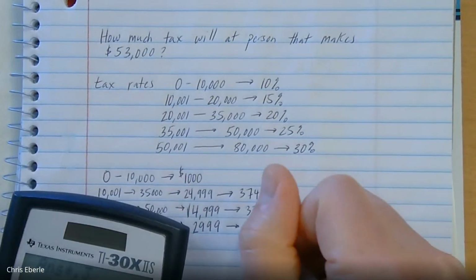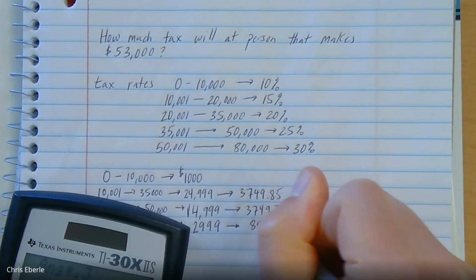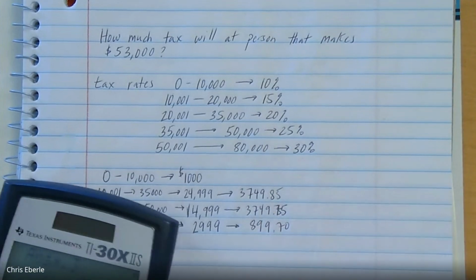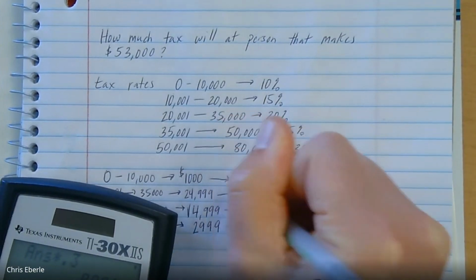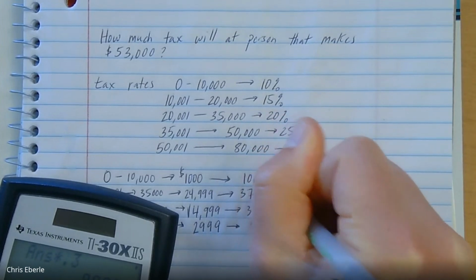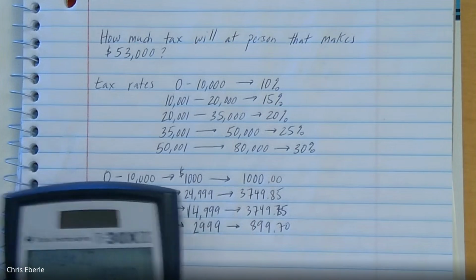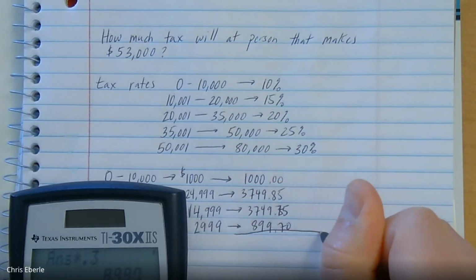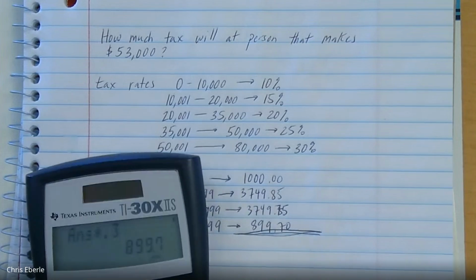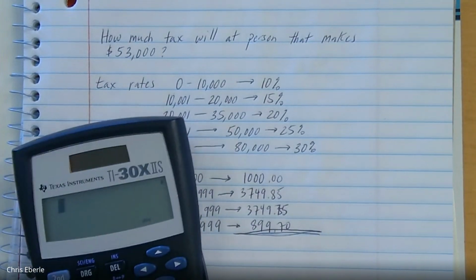And so that's $899.70. The last thing to do then is to add these figures all together. That will tell us the total income tax that we owe based on this progressive system.